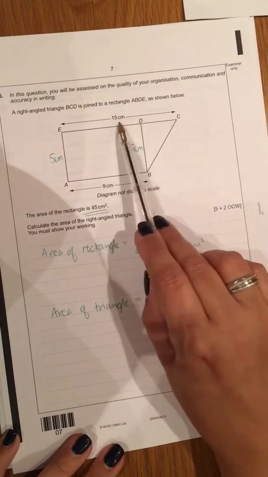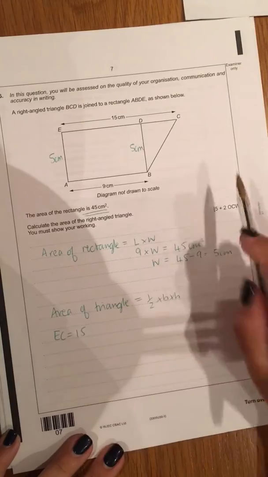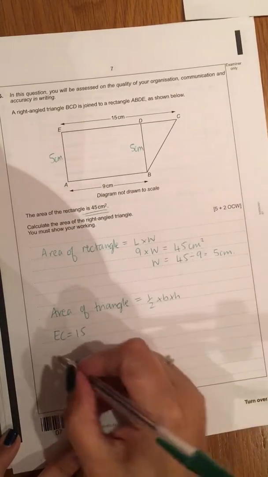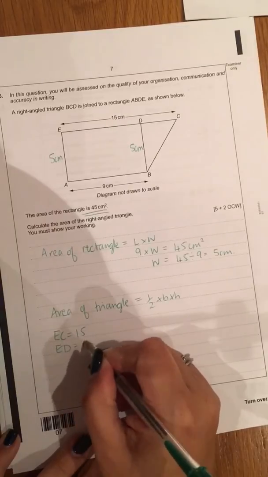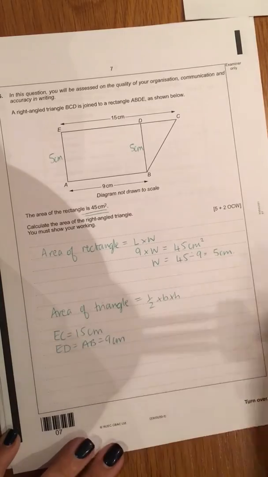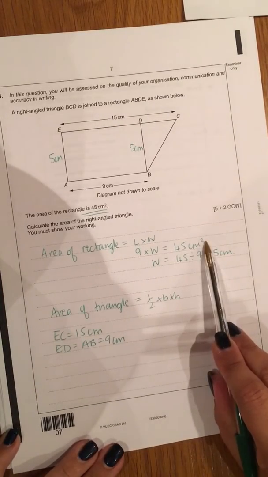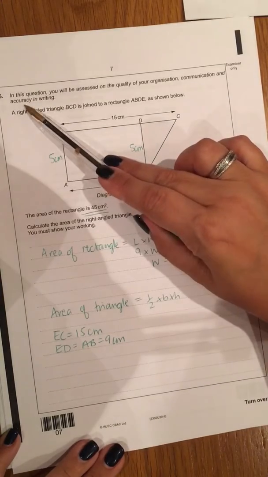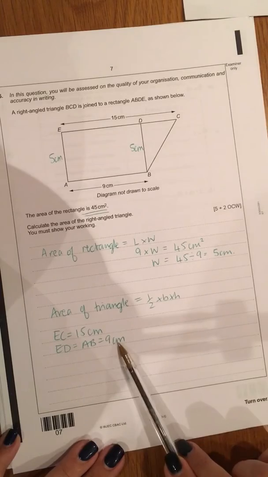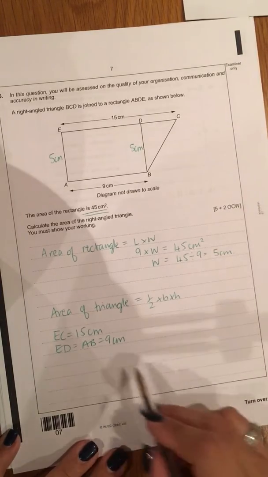E to C equals 15, and I can see that E to D would be the same as A to B. I must remember to put centimetres and centimetres squared on all my working out, as this is part of my accuracy, and if I forget to put the units on my workings out to my answers, I'm very likely to lose one of those extra marks.